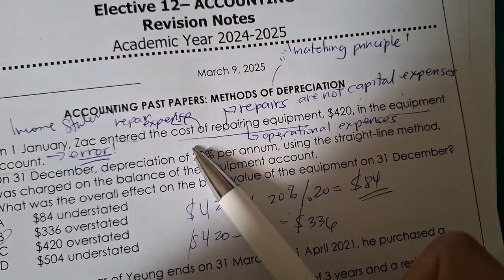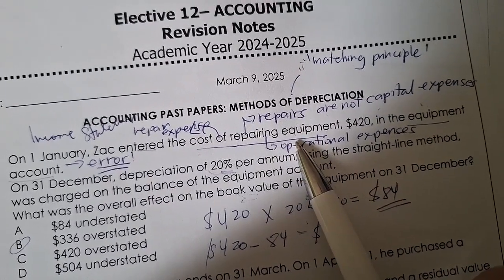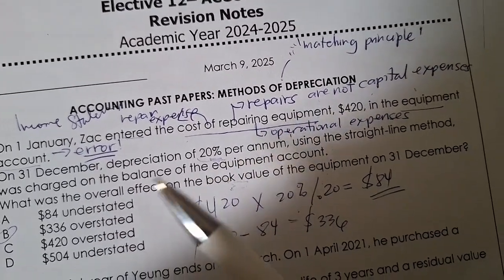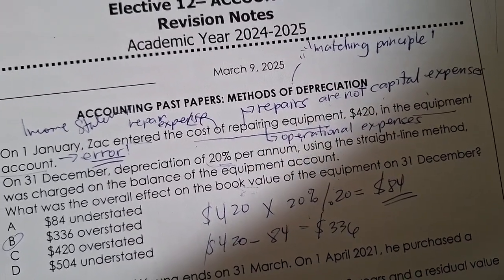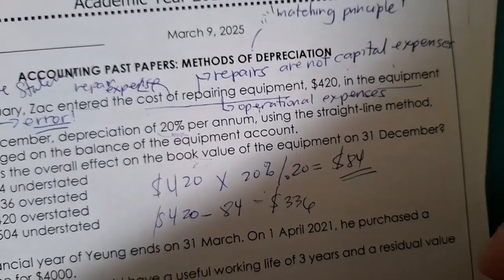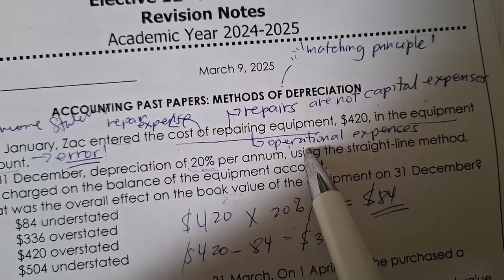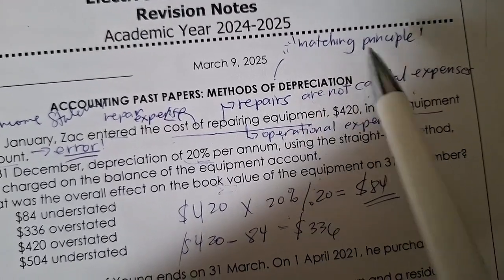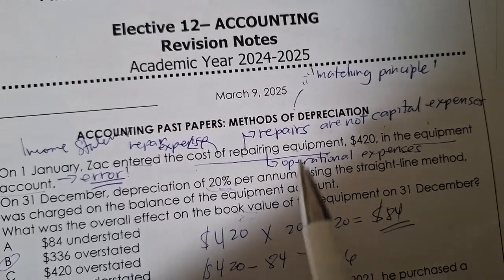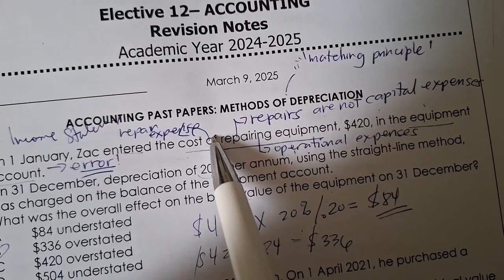So again, this part, cost of repairing equipment, will not give you literally long-term economic benefits, but rather you're just fixing it so that you can use it again. So again, let me repeat. Cost of repairing equipment is not a capital expenditure or capital expense, but it's rather part of the operational expense, or simply repairs.